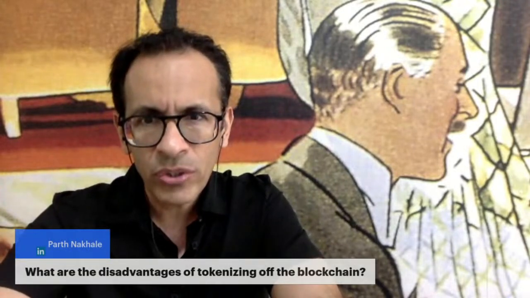How can tokenization relate to a smart contract? So when we use the word tokenization, we are saying that we are going to represent a real world asset as a token on the blockchain. Now, whenever we create tokens on the blockchain, we are going to use smart contracts to create them. So that is why a smart contract becomes a very essential part of this. Let me take another question.